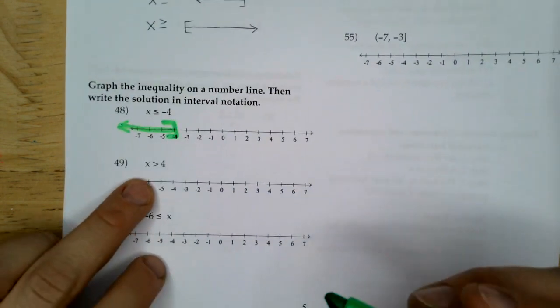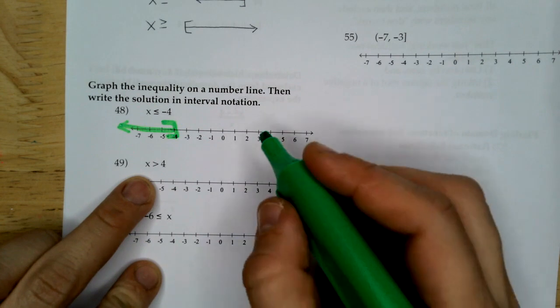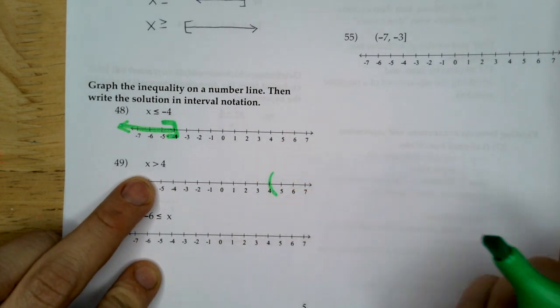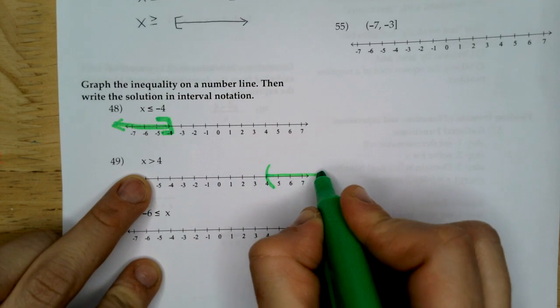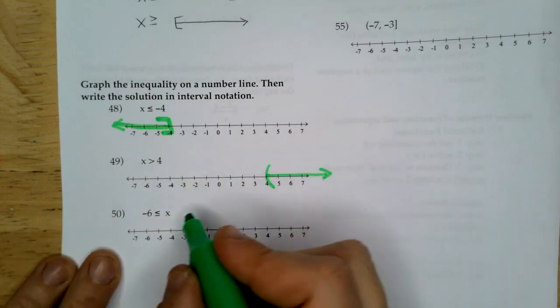Good. X is greater than -4. There's no equal to, so it's just going to be a parenthesis, and it's going to open in the positive direction.